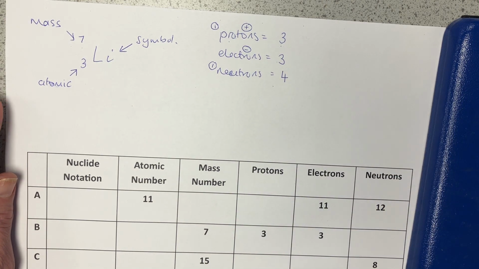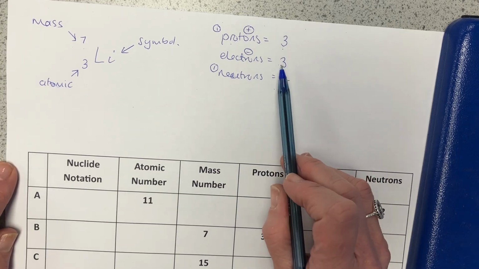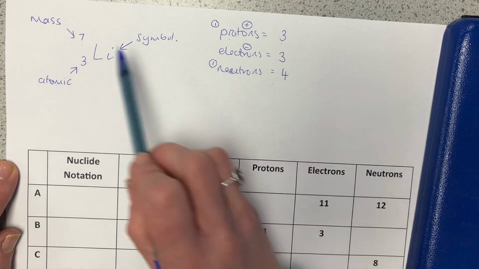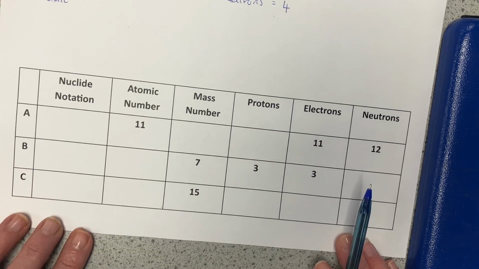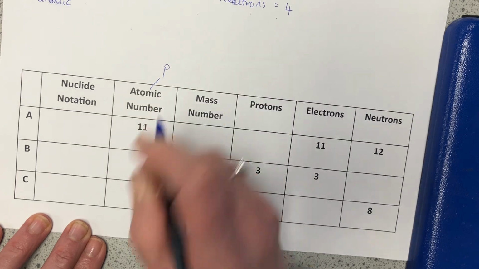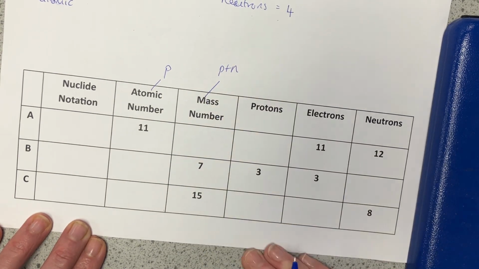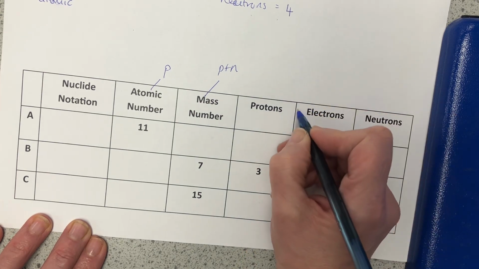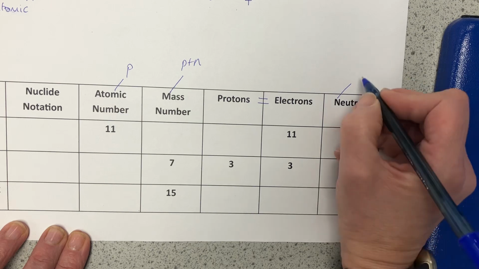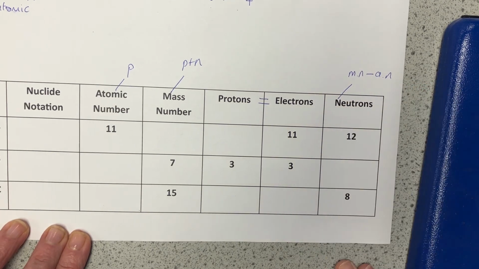Okay, so atomic number tells me how many protons I have. Protons and electrons are always equal because an atom is neutral, and protons plus neutrons gives me my mass number. So if you look at the table here that you had before, your atomic number is equal to your protons, your mass number is protons plus neutrons, your protons and electrons are equal to each other, and your number of neutrons is going to be your mass number take away your atomic number.